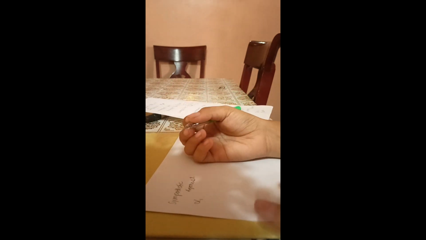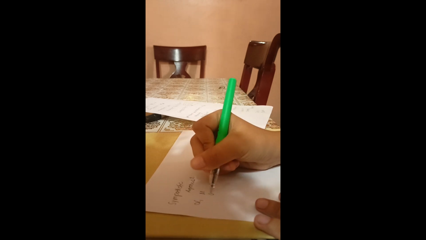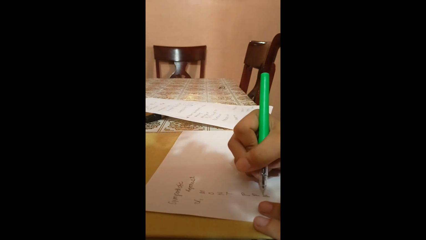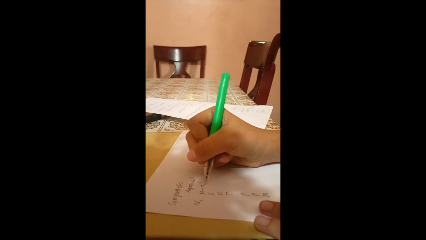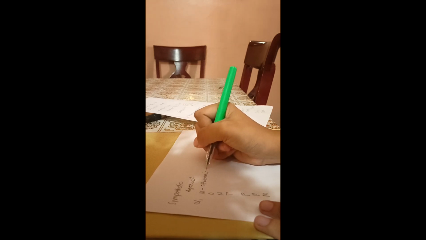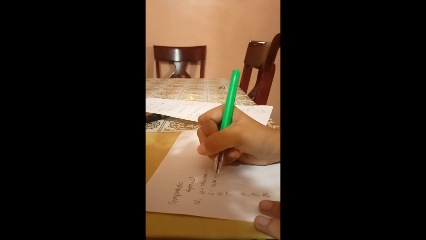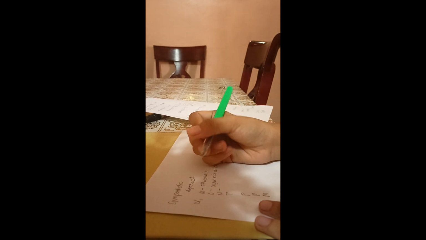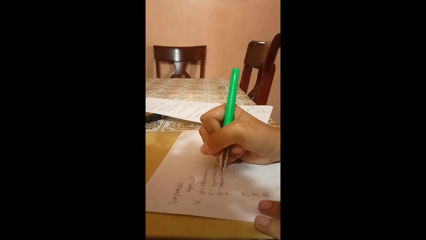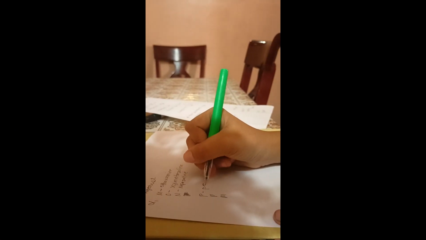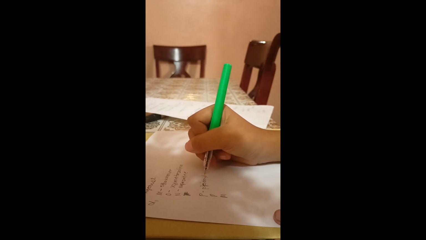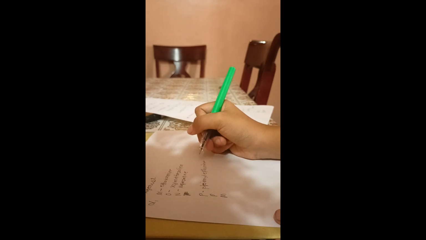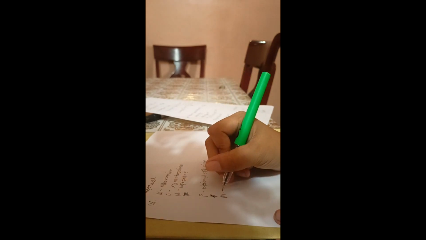For alpha-1, we have the mnemonic MONT PPM. M stands for methoxamine. O stands for oxymetazoline. N stands for naphazoline. T, on to P now. P stands for phenylephrine. And next we have midodrine.